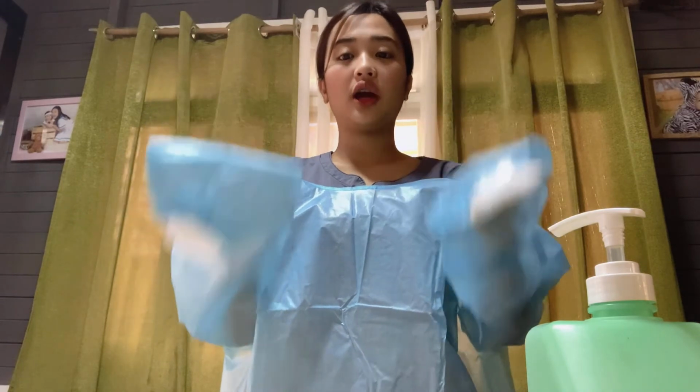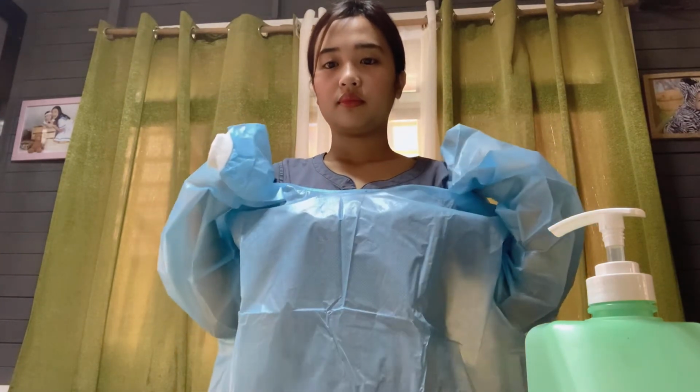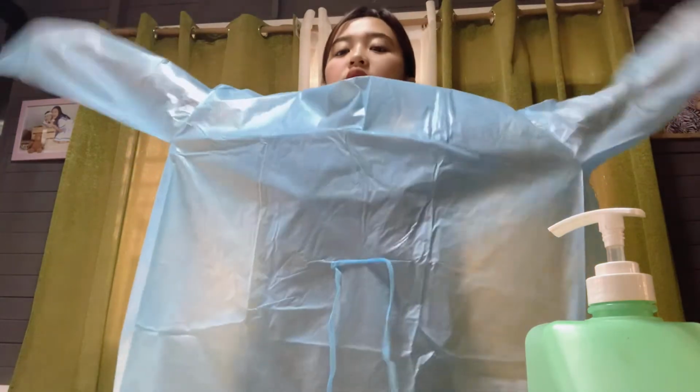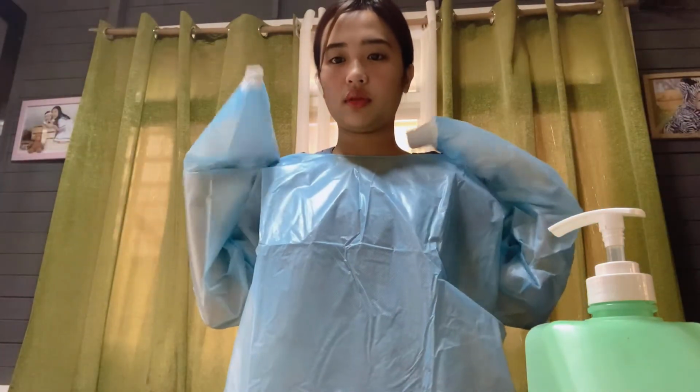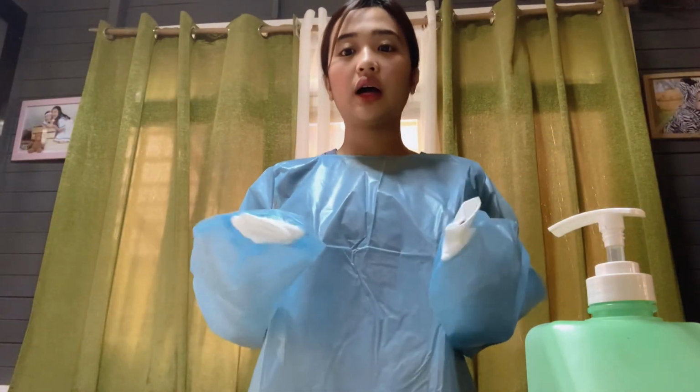Your hands, work down your hands. Make sure that your hands will only reach the proximal edge of the cuff. And then, have a co-worker tie your gown. Assume that there is a co-worker that already tied my gown.